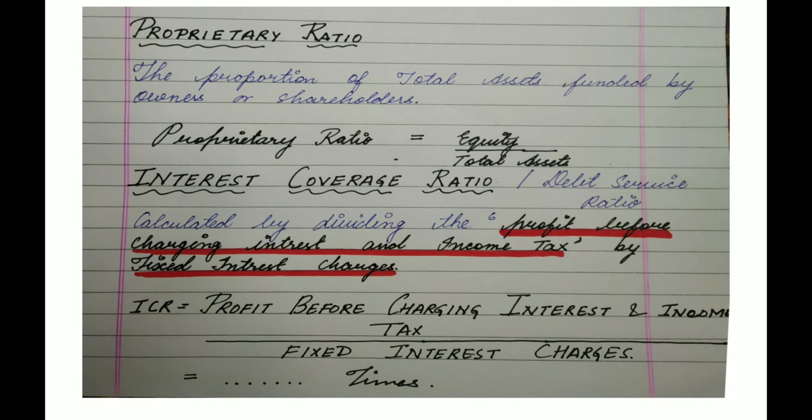What does EBIT include? It includes the profit of the enterprise before providing for interest on loan and before charging tax and provision. As you prepare the P&L, you can find that EBIT. So what does interest on long-term debt include?